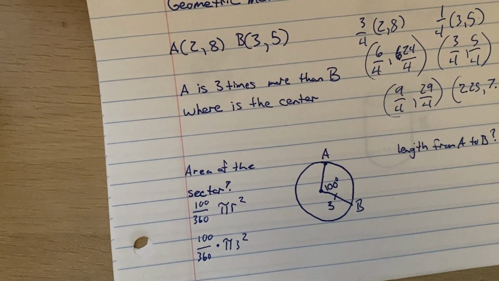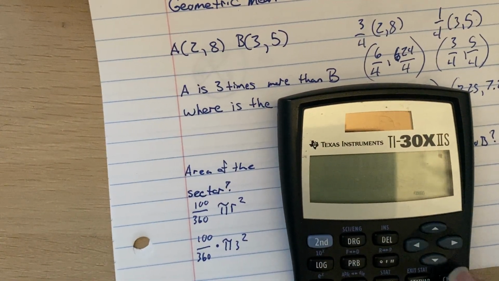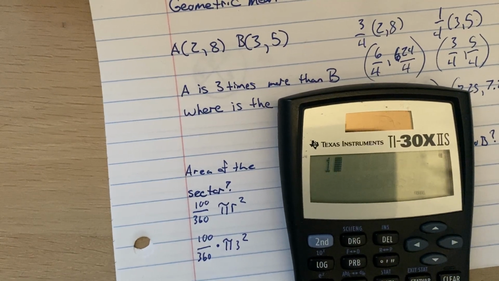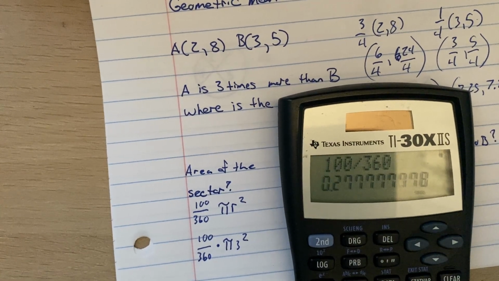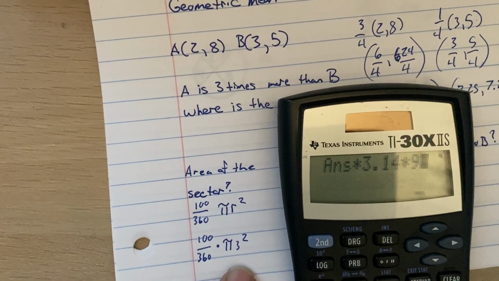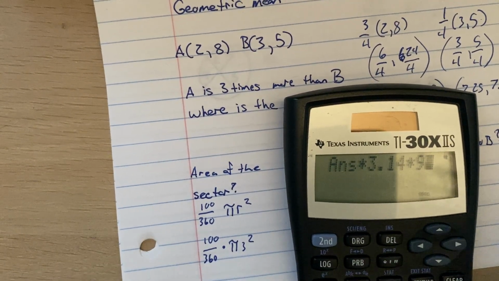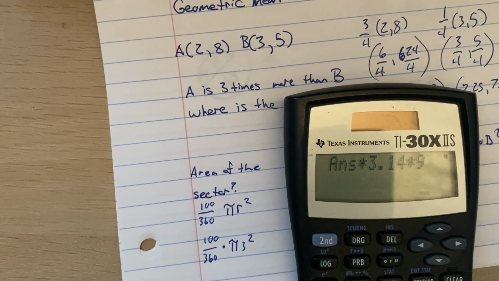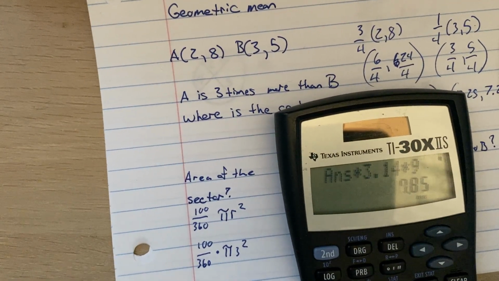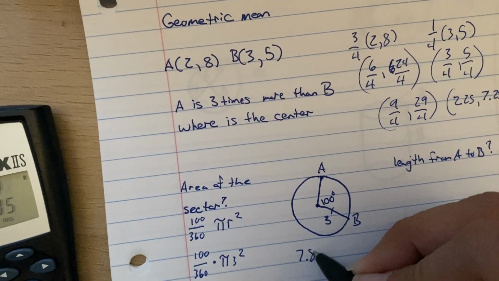Okay? So if you have a calculator, you would just type that in exactly the way it's written. So it'd be 100 divided by 360, right? You find the answer, there it is, times 3.14 times 3 squared, which I know is 9. Normally you would square first, but I knew what 3 squared was, so I didn't have to do it first. Okay, so we press enter, and we get 7.85. So the area of this space is 7.85.